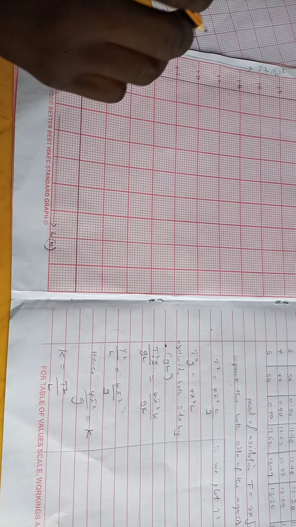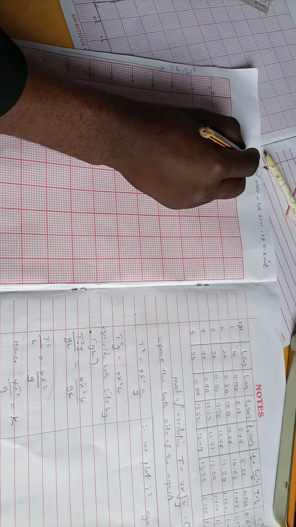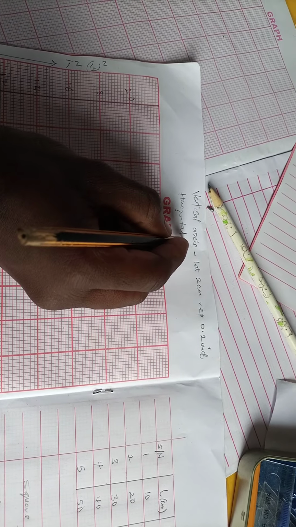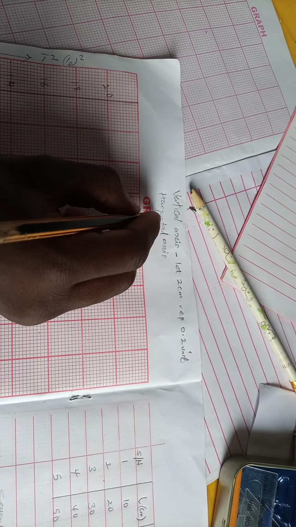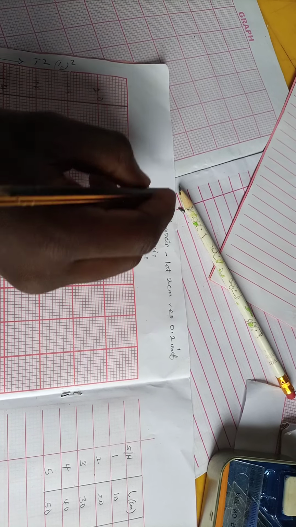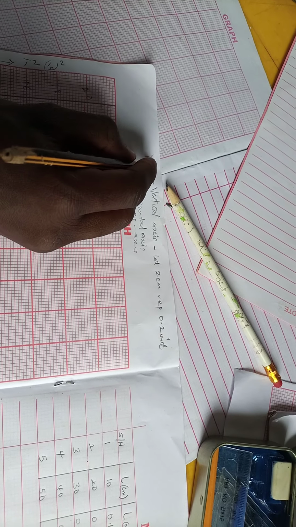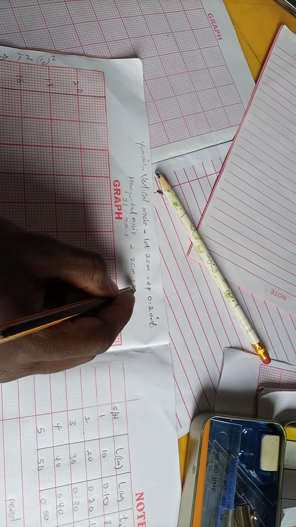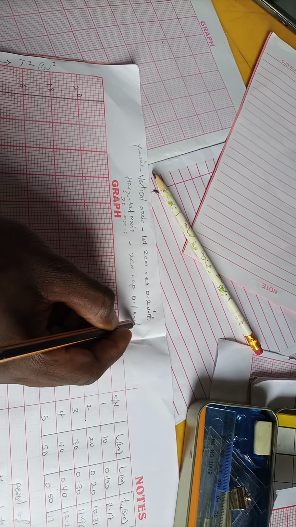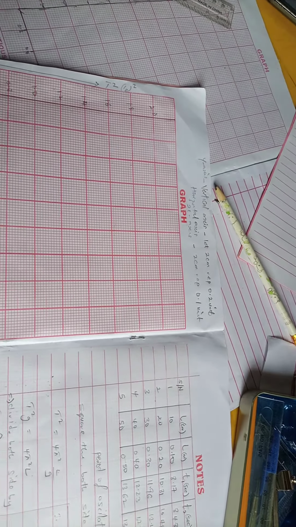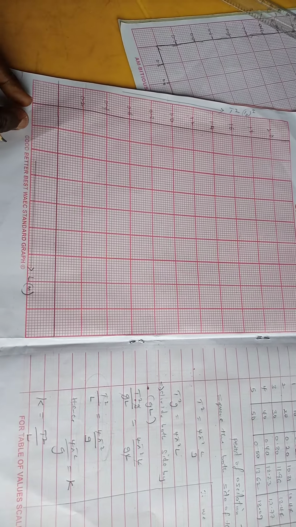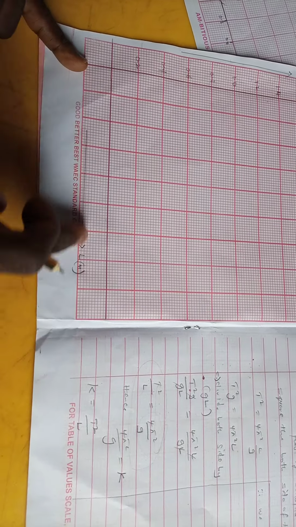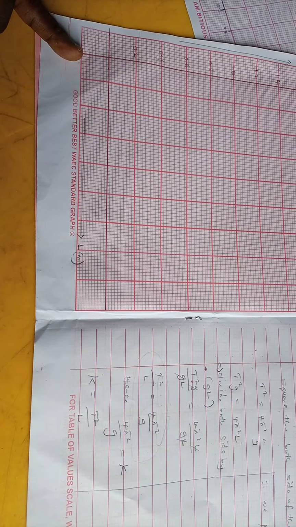Let my horizontal axis, that's the X axis, and don't forget the vertical axis is the Y axis, let my 2 centimeters represent 0.1 unit. Meaning that each of my 2 centimeters on the horizontal axis now represents 0.1 unit.